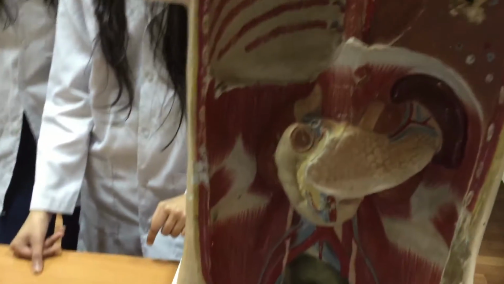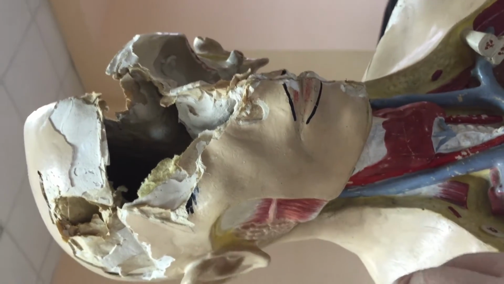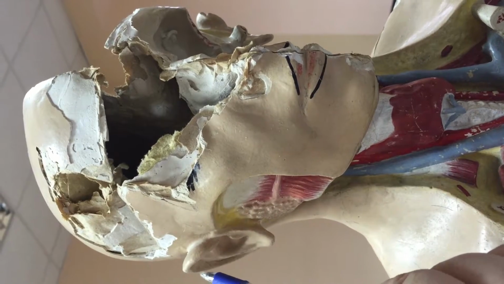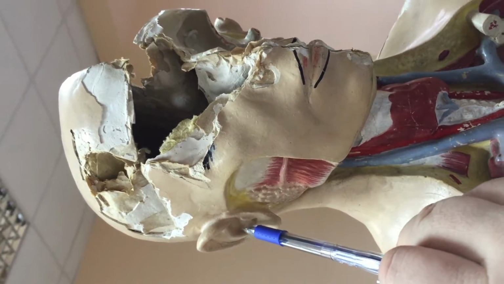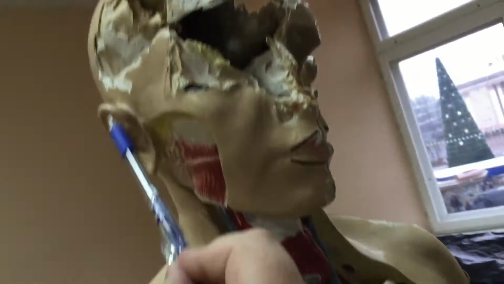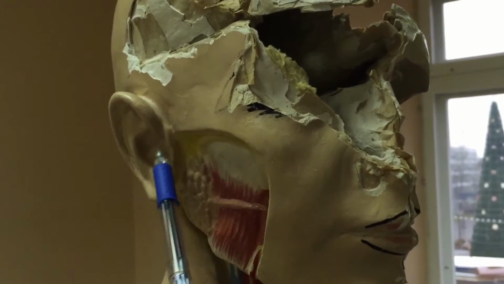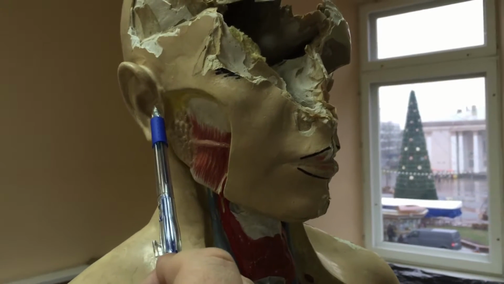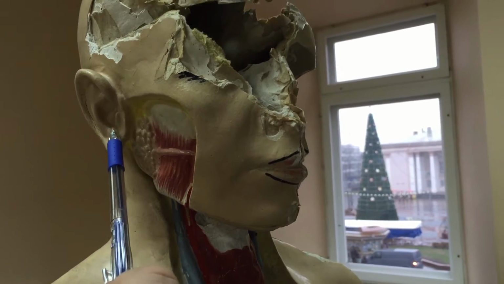Well, external ear consists of auricular and external acoustic meatus. Auricular consists of this external body of auricular, which has name helix and pinna, and anthelix, opposite to helix. Then this cartilage in front of external acoustic meatus has name tragus, and opposite of it is antitragus.